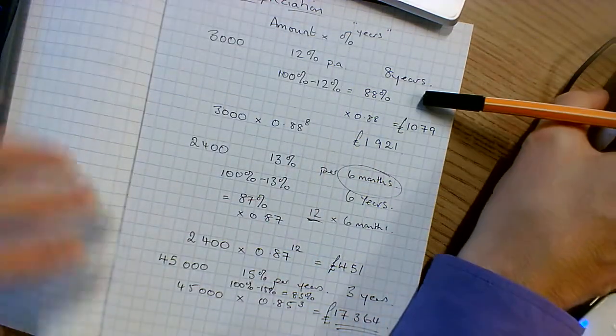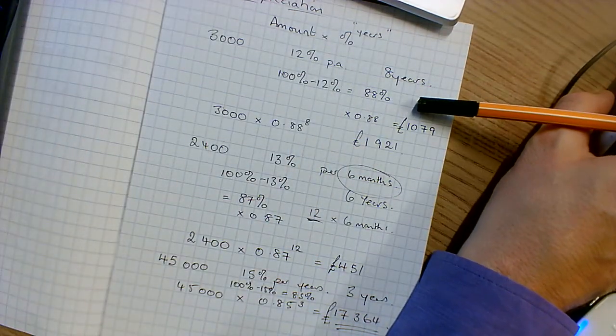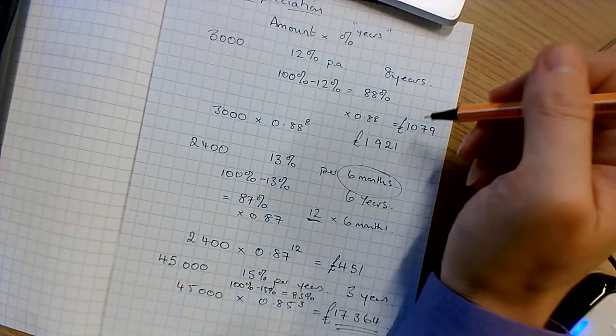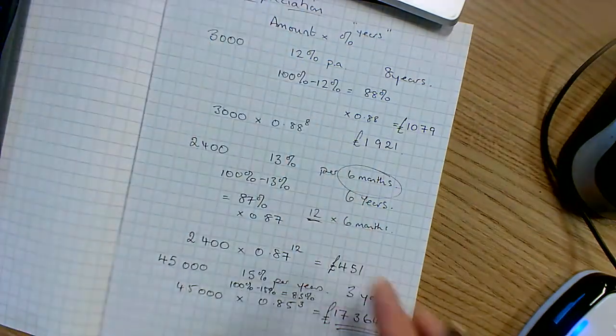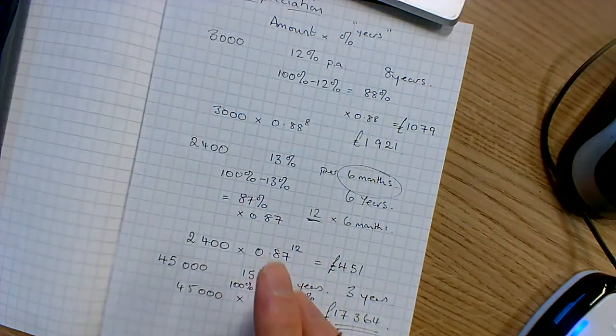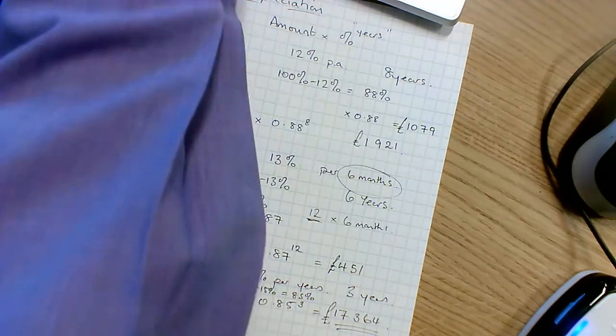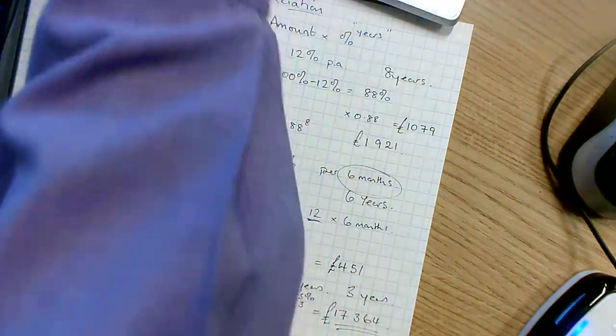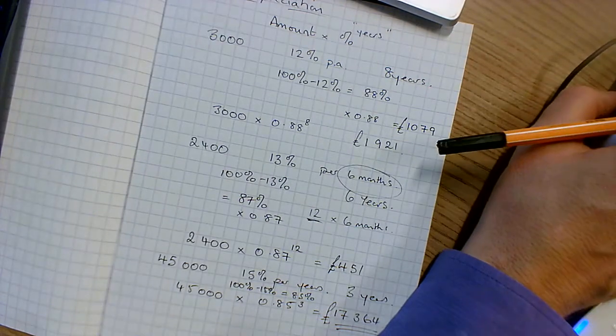Let's throw those answers in and see how many mistakes I've made. The first question, depreciated value, I've got 1079. Lost 1921. Next one was 451. And the last question, if I've got it right, is 17364. And then press mark it.